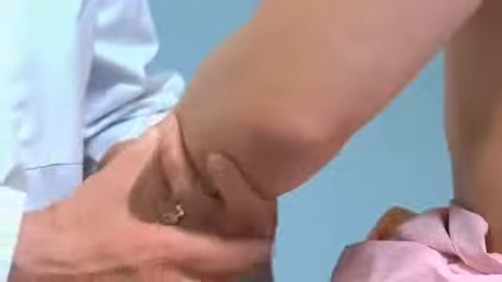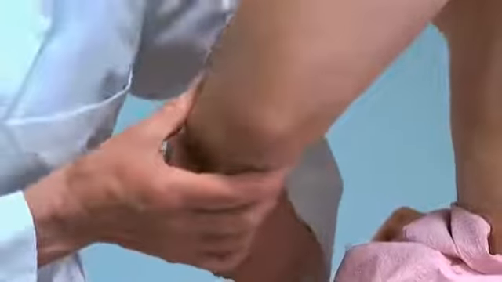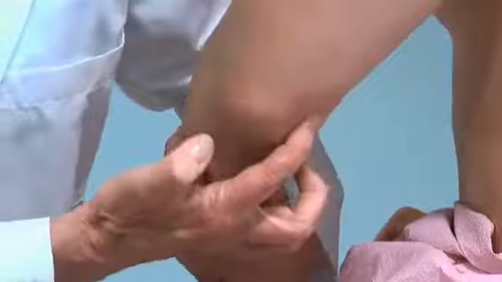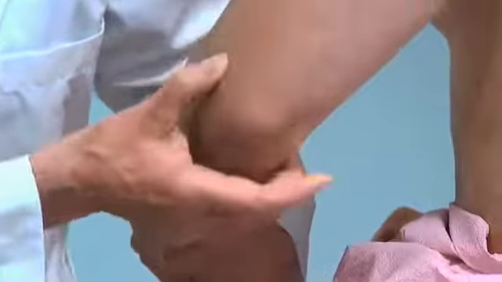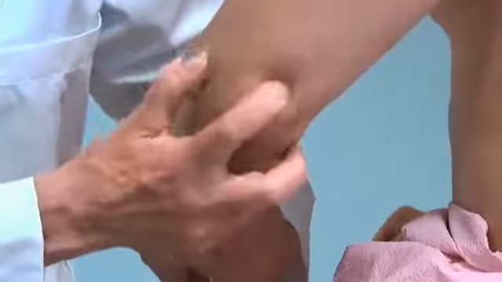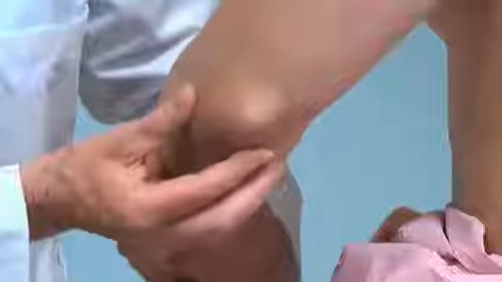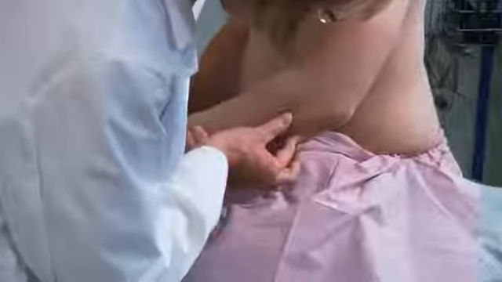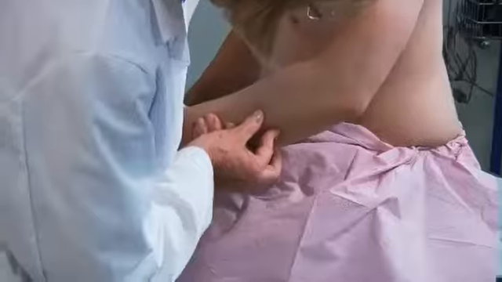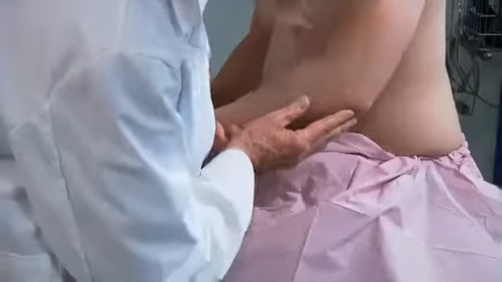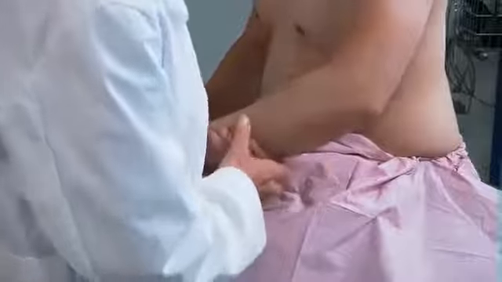Support the patient's forearm so that the elbow is flexed to about 70 degrees. Inspect and palpate the elbow, including the medial and lateral epicondyles, the olecranon processes in the groove between the epicondyles, and the extensor surface of the ulna. Note any nodules or swelling that suggest olecranon bursitis or arthritis.